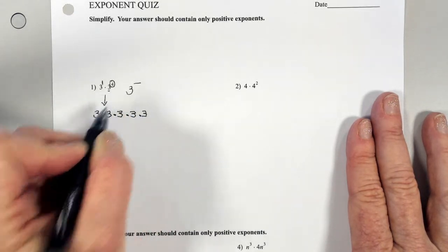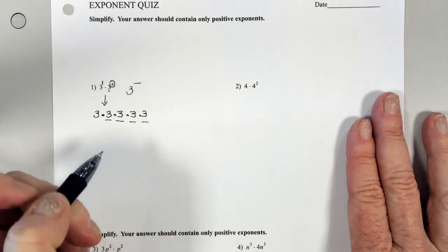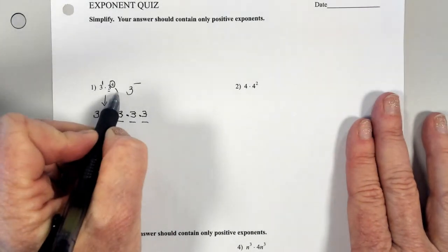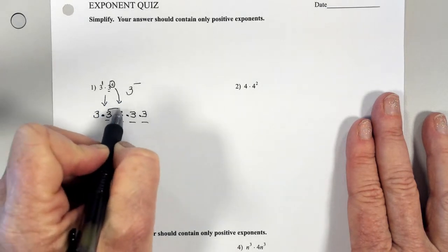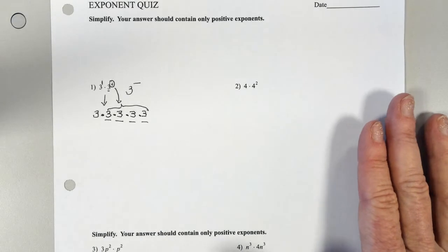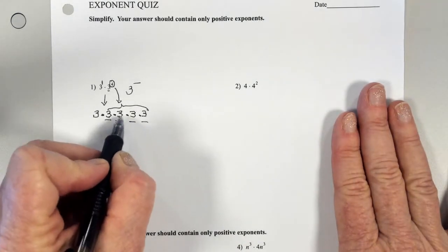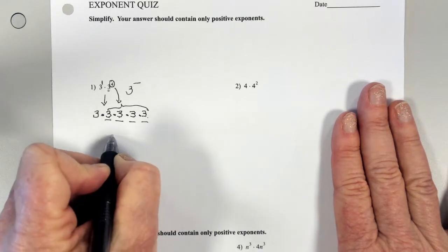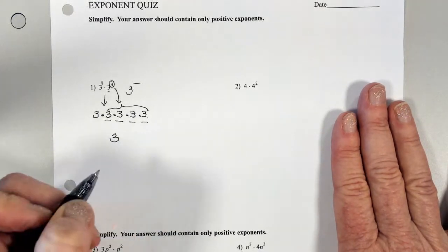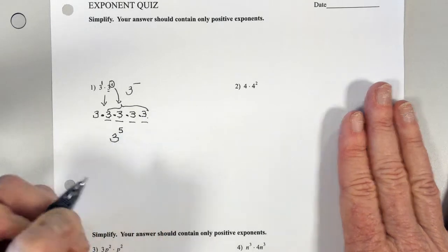So how many times did I write 3? I wrote it 1, 2, 3, 4. Why did I write it 4 times? Because the exponent tells me that I should have written repeated multiplication 4 times. So then all I'm going to do is count up the number of 3's. So I've got a base of 3, and what is this being raised to? I'm raising it to the power of 5.